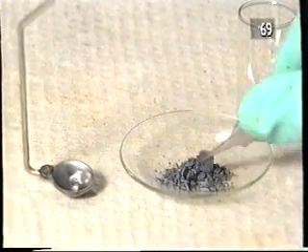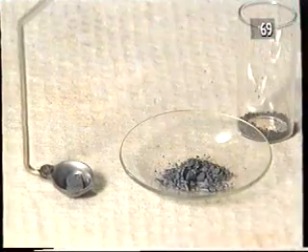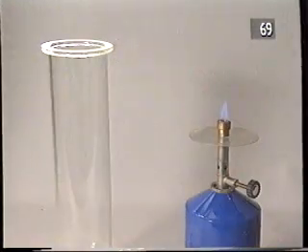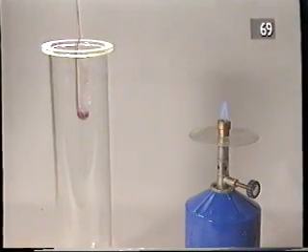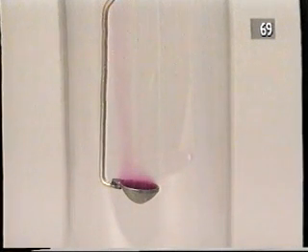A little slab of iodine goes into the cup, and the underside of the cup is gently warmed. I'll protect the iodine from drafts by lowering it into a gas jar. Now you can see the purple vapour from the gently warmed iodine.